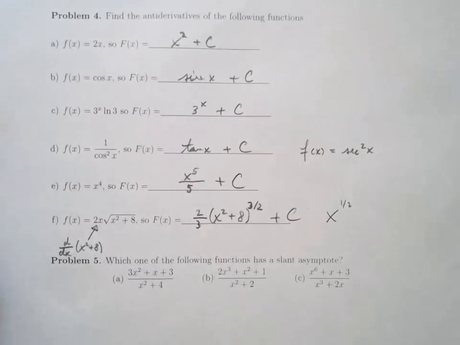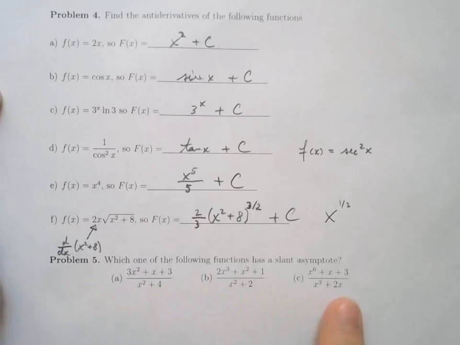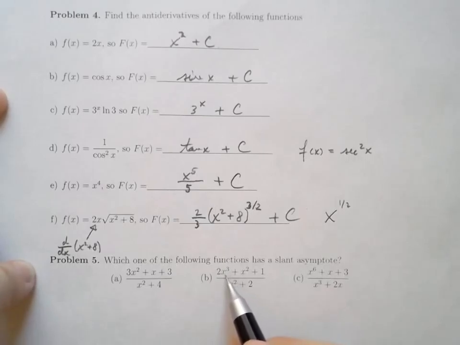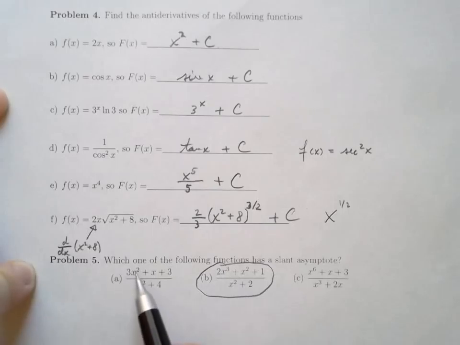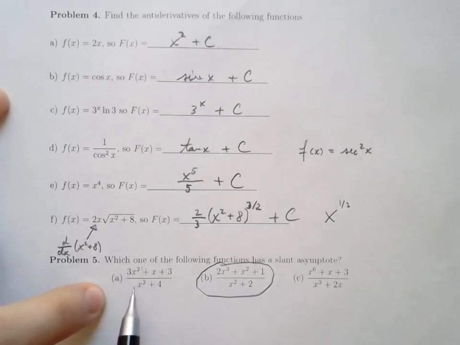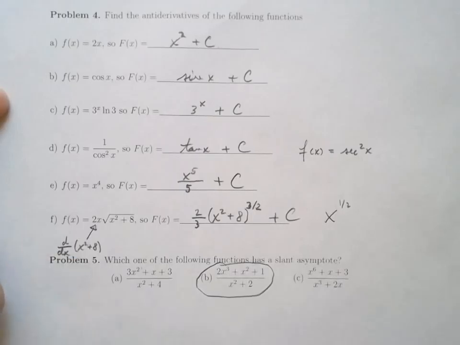Now for the last problem, the question is, which of the following functions has a slant asymptote? And we discussed in the tutorial that slant asymptotes only happen when the degree of the top is exactly 1 larger than the degree of the bottom, and that only happens for answer B over here. Over here the degrees are equal, so we get a horizontal asymptote actually. We get a limit at infinity to be positive 3 over 1. Over here the degrees differ by more than 1, so we do not get a slant asymptote, which has the equation of a line. It's a different type of asymptote. And that's it for the quiz.